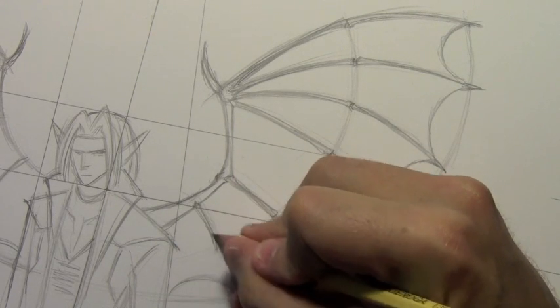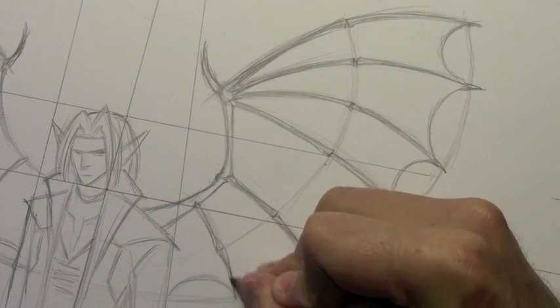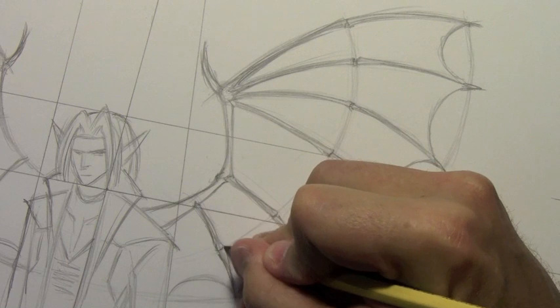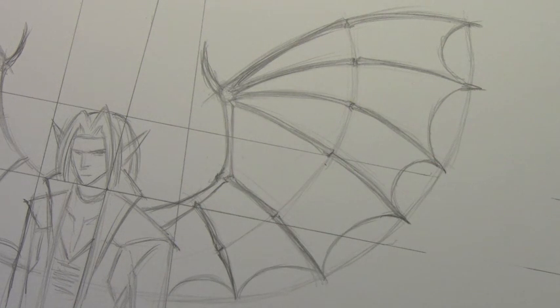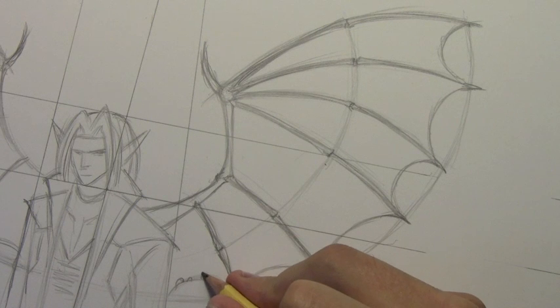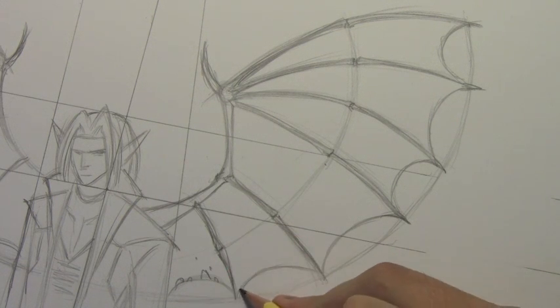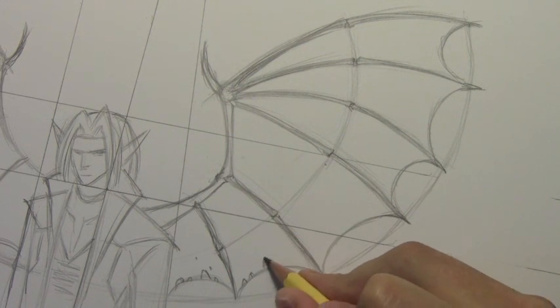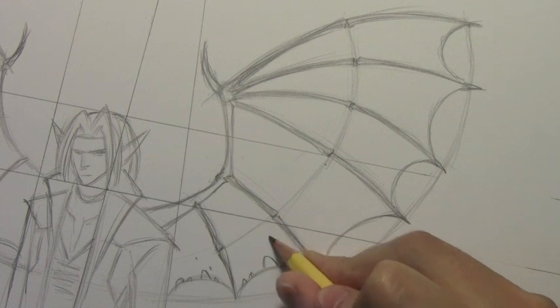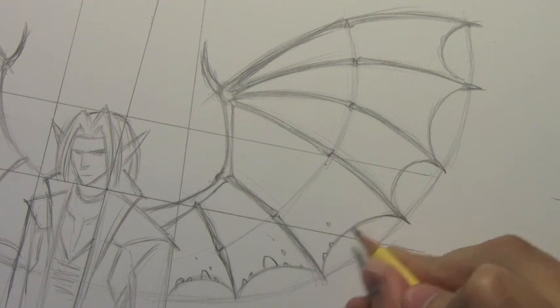And one last thing which I enjoy doing, and we'll get into this more when I do shading and final details and stuff, is to give the wing a sort of a weather-beaten, torn-up look. I think it's always fun once you've got the basic guidelines in place to go in and have little chunks of it torn out, little holes, you know.